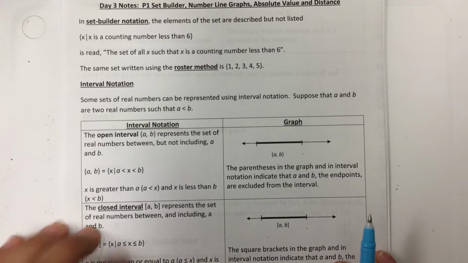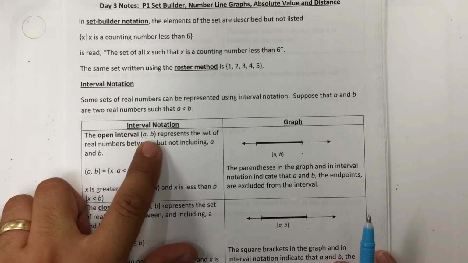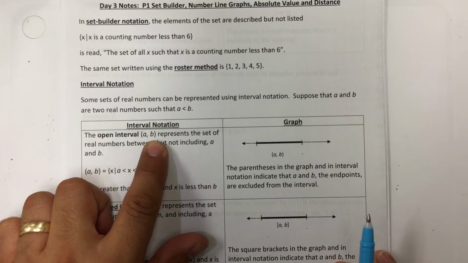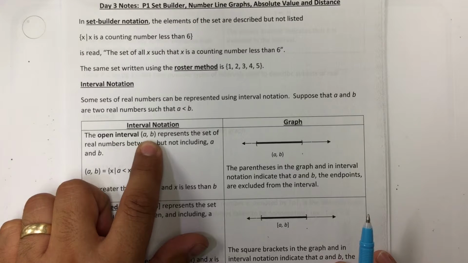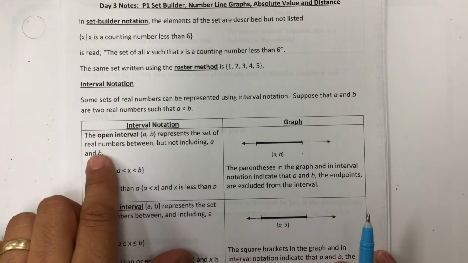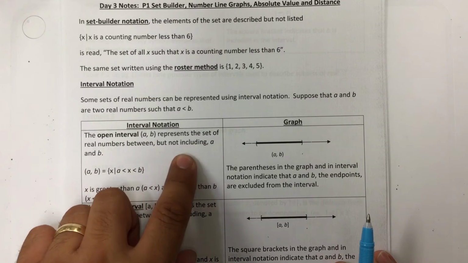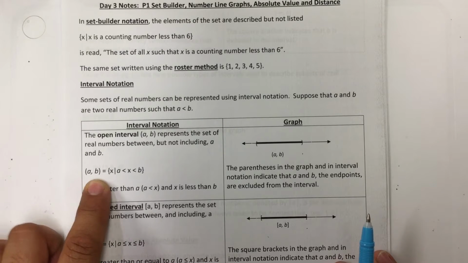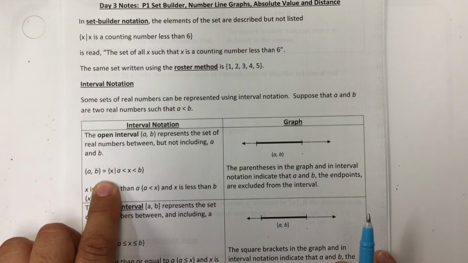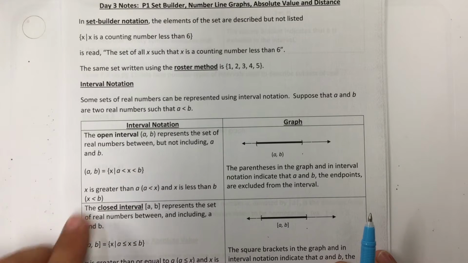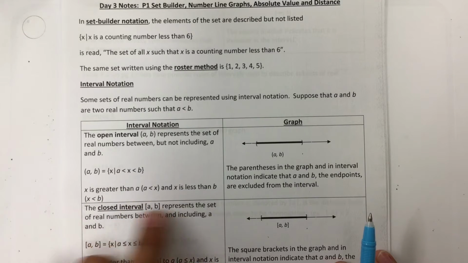So the first one, open interval: A comma B. The first thing you want to notice is that we do have parentheses around A and B. Remember, A is the smaller number, B is the greater number. Parentheses means that it is an open interval. This represents the set of real numbers between but not including A and B. So parentheses A comma B close parentheses is equivalent to the set builder notation x such that A is less than x, which is less than B. So x is greater than A and x is less than B.